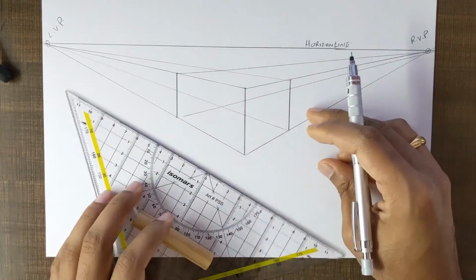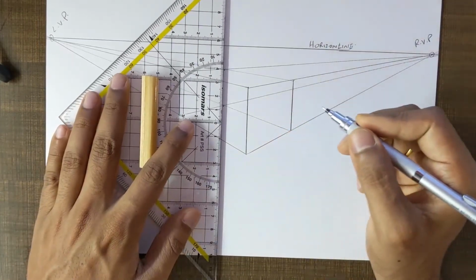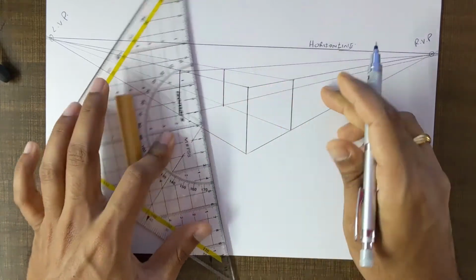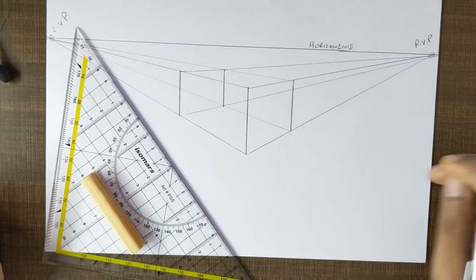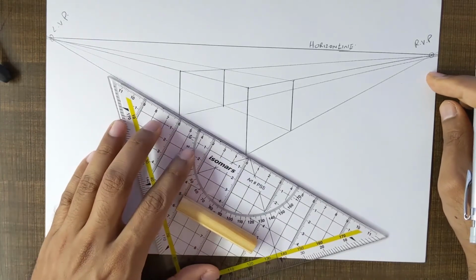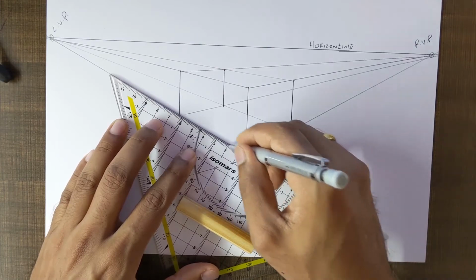Alright, if you do this properly, you will get 2 intersection points over here which should form a proper vertical line. And here you have a box in 2-point perspective. So you can just go ahead and darken these lines.